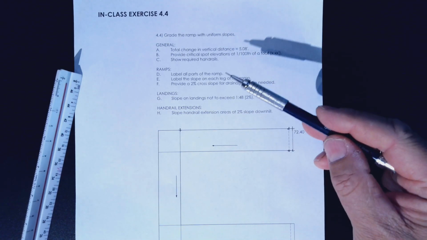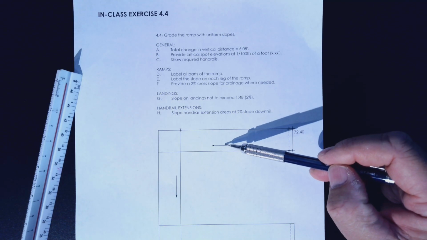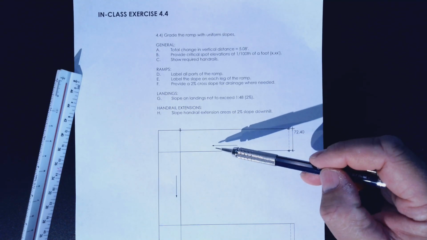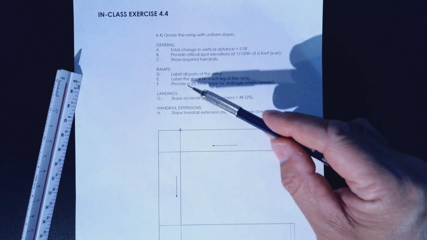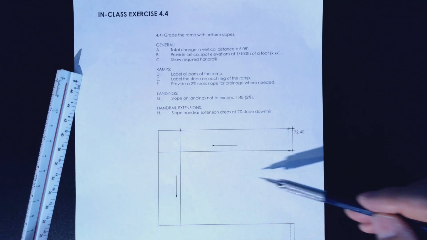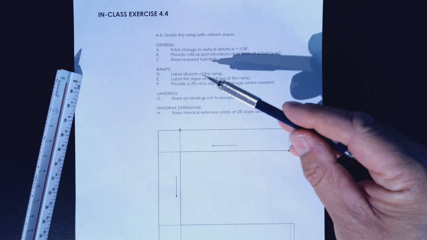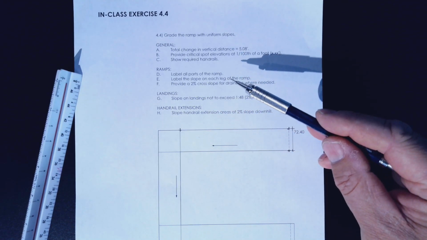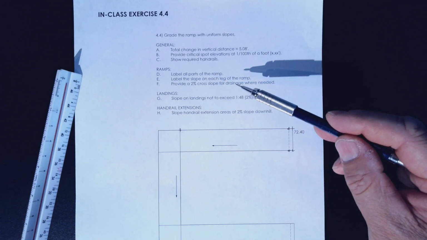Label all parts of the ramp. Parts of the ramp would be the slopes, which we've got to figure, the cross slopes, and then the handrails. So label all parts of that. Label slope of each ramp leg. Okay. Provide 2% cross slope for drainage where needed.